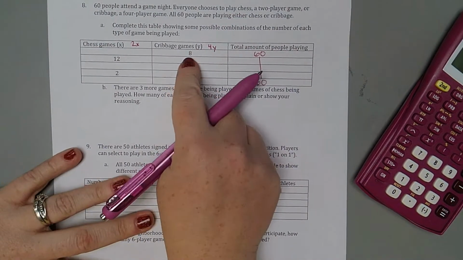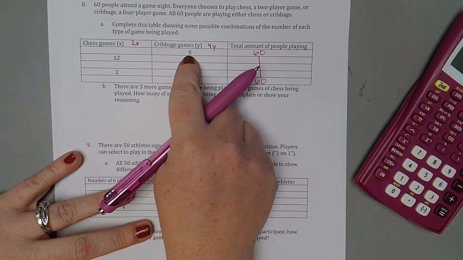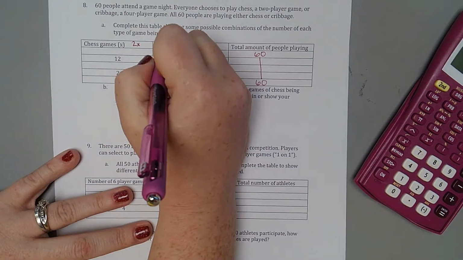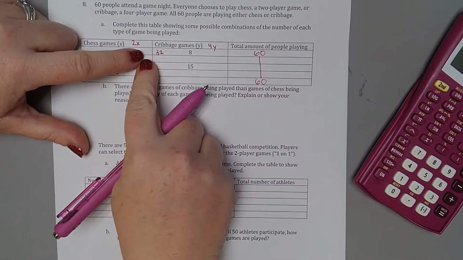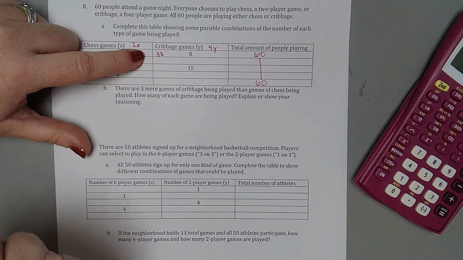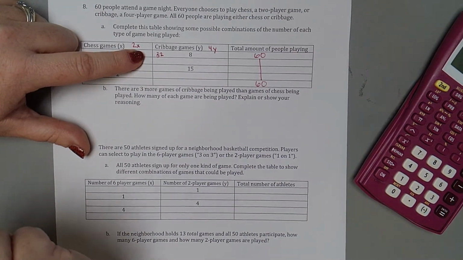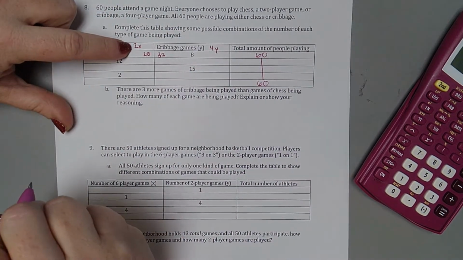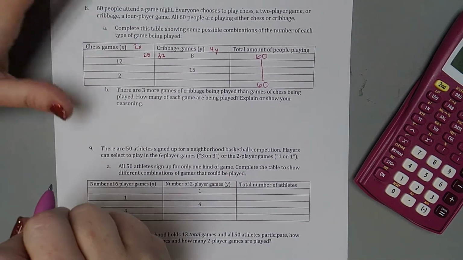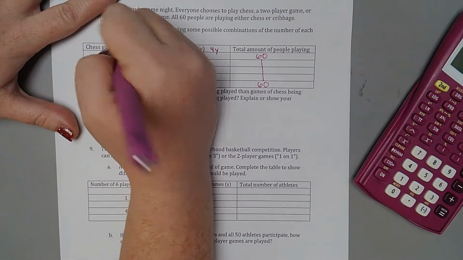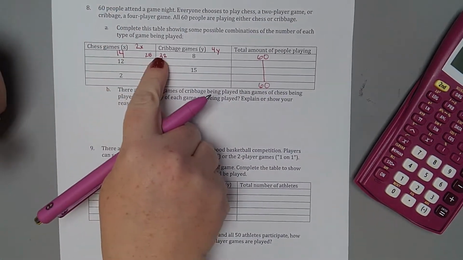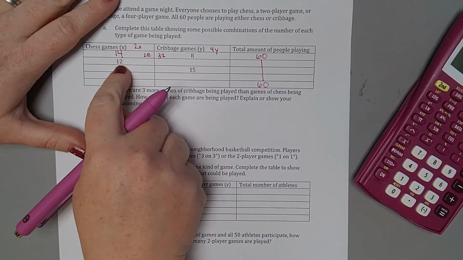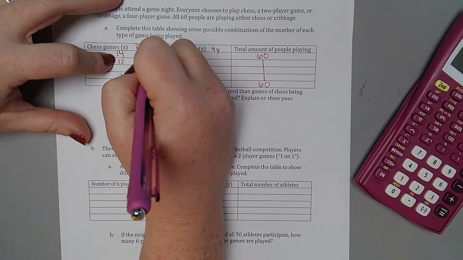So if I have 8 games going on, and there's 4 players per game, I have 4 times 8, which is 32 players. How many more players can I have? Well, 60 minus 32 is 28. That means I can have 14 games going. Because if I have 14 games, 2 people per game, that's going to give me 28 players. So if I have 12 games, that's a total of 24 players.